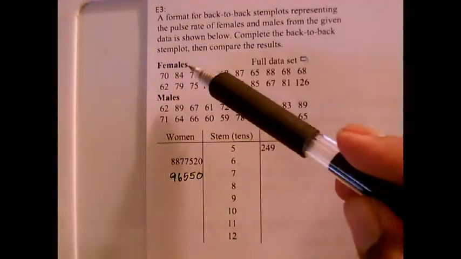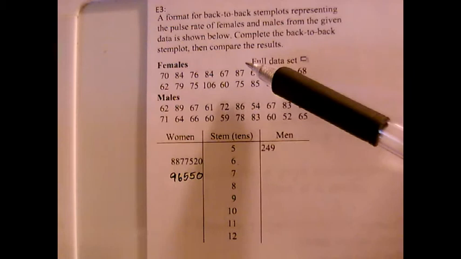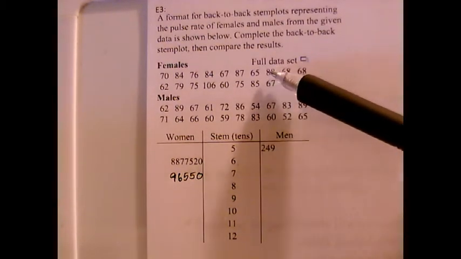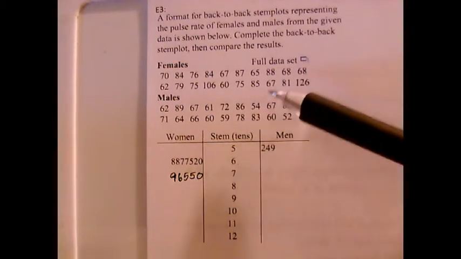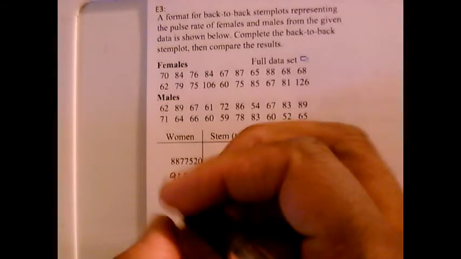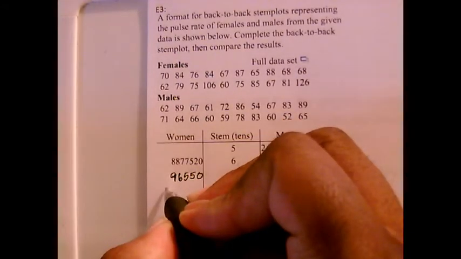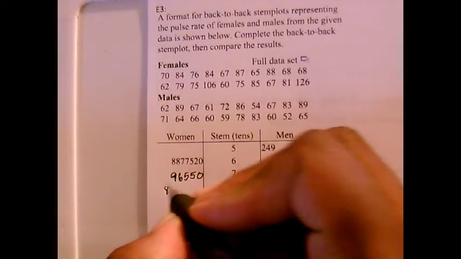And then for 80s, there's an 84, another 84, an 87, an 88, 85, and 81. I'm putting these in order from the largest leaf to the smallest.